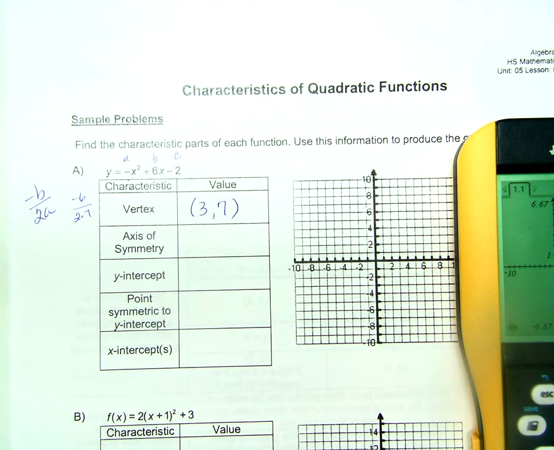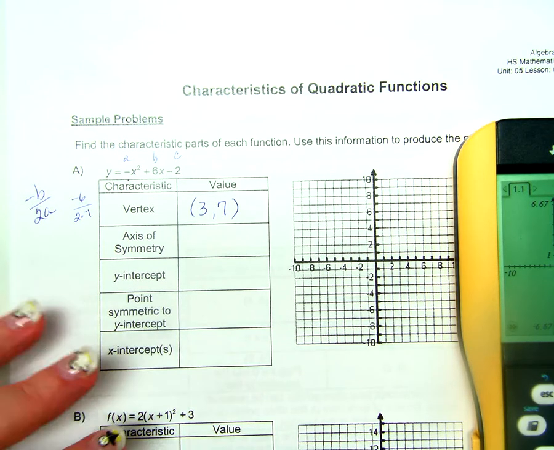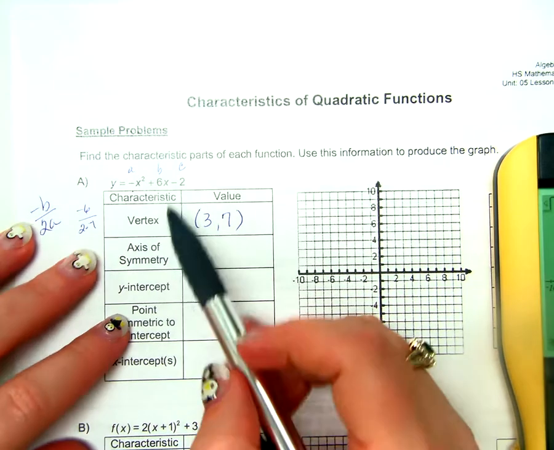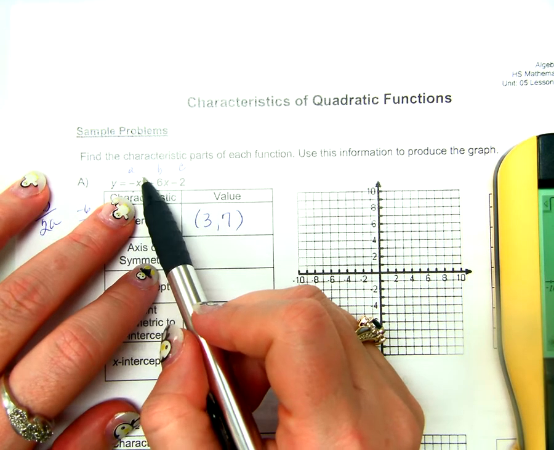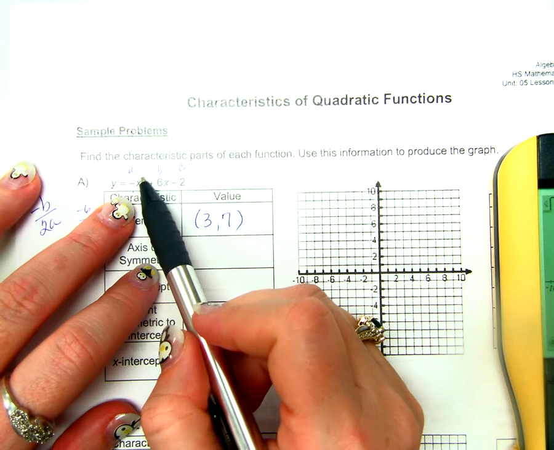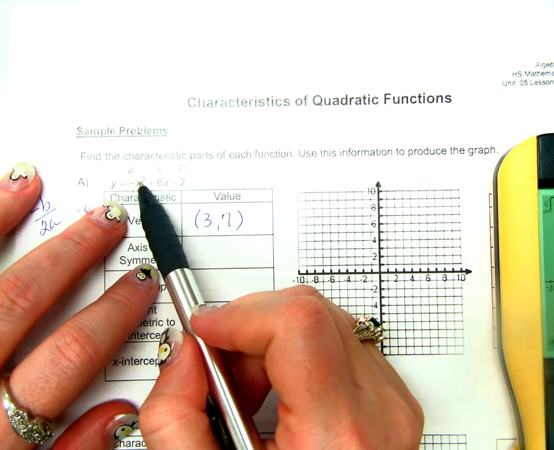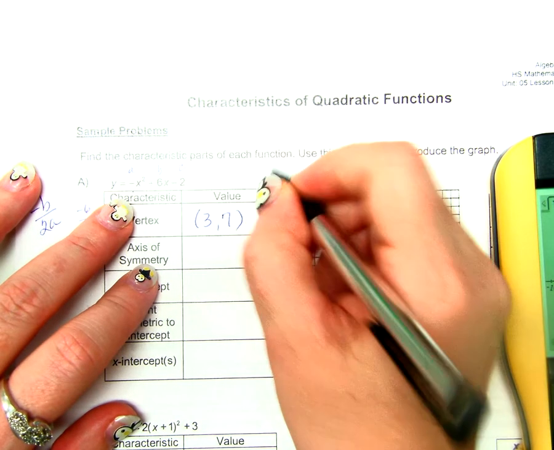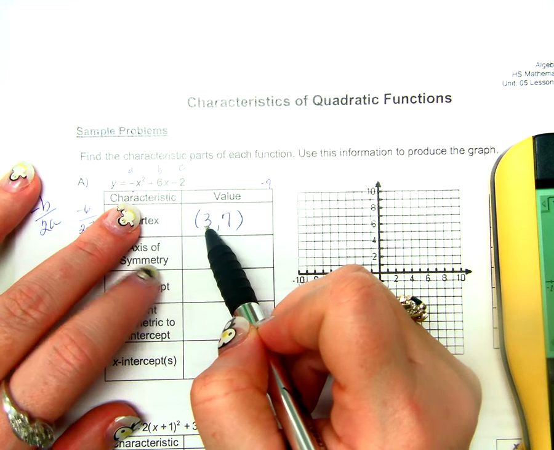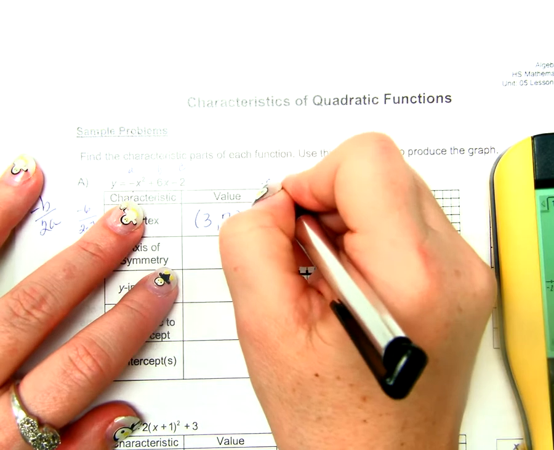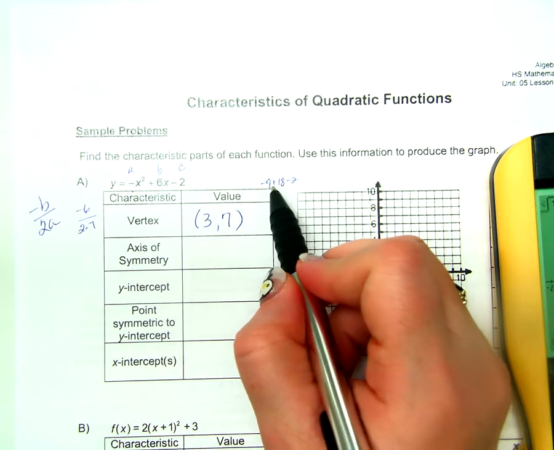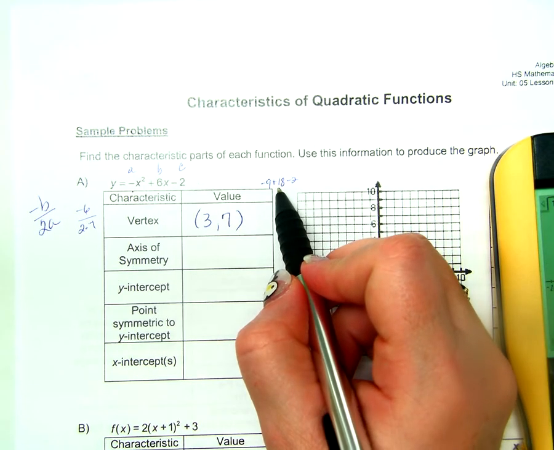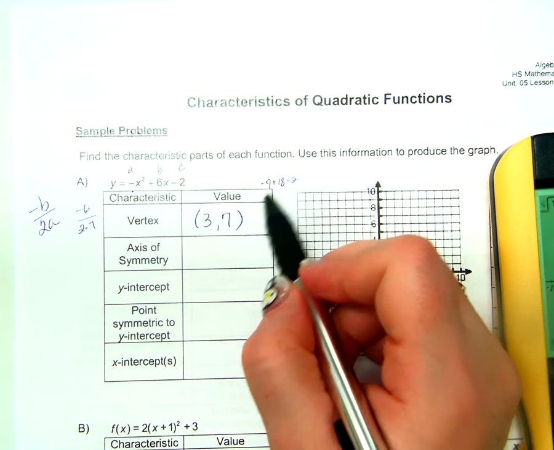Okay? But here, let me show you something else real quick. Let's say I don't have my calculator and I forgot about Desmos.com. If I take right here and put in 3, what's 3 squared? What's 9 times a negative 1? Negative 9. What's 6 times 3? Plus 18 minus 2. What is negative 9 plus 18? Positive 9? Minus 2? Oh my gosh.